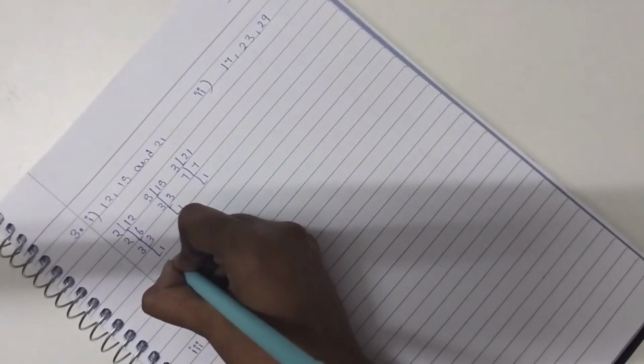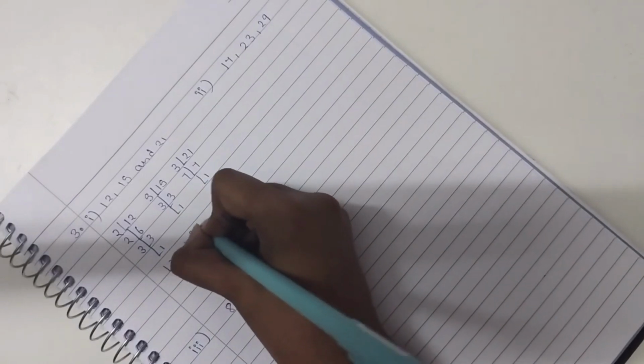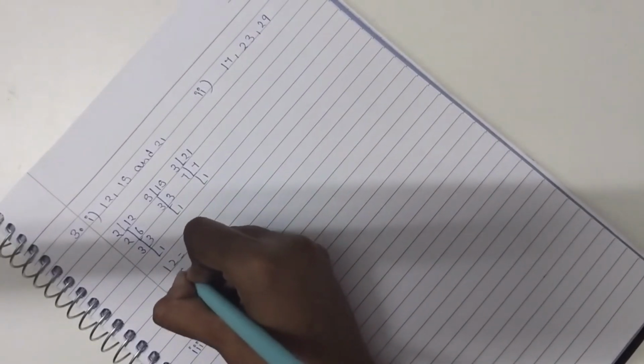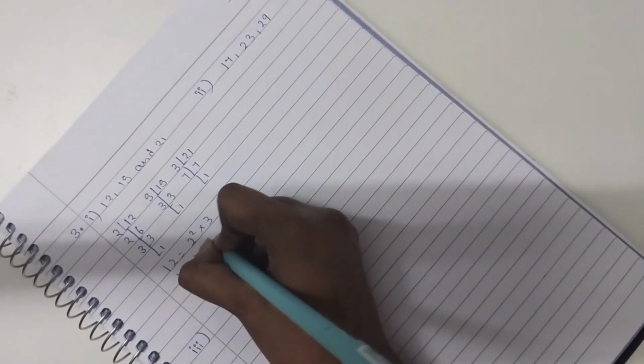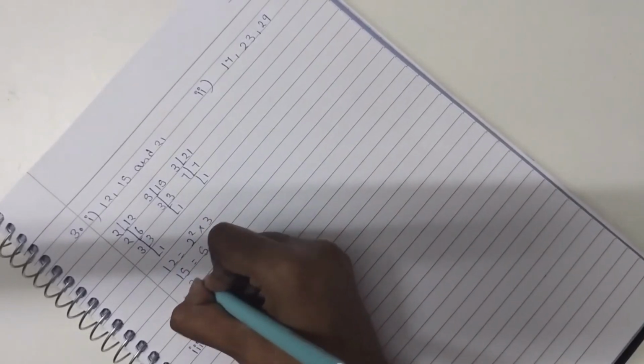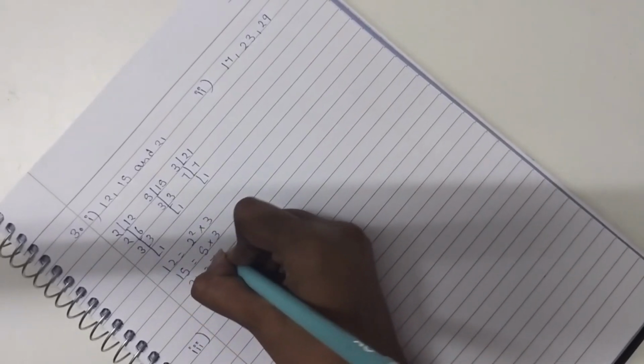So the number 12 can be written as 2 squared times 3. 15 can be written as 5 times 3. And the number 21 can be written as 7 times 3.